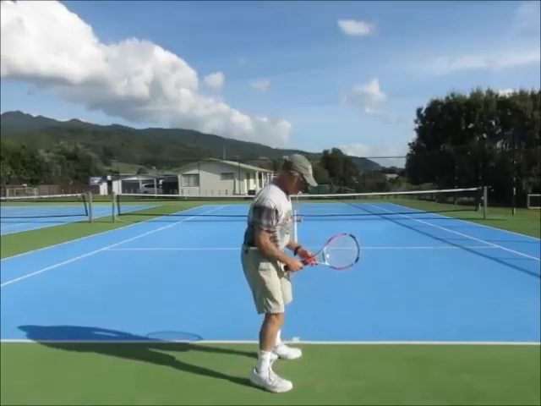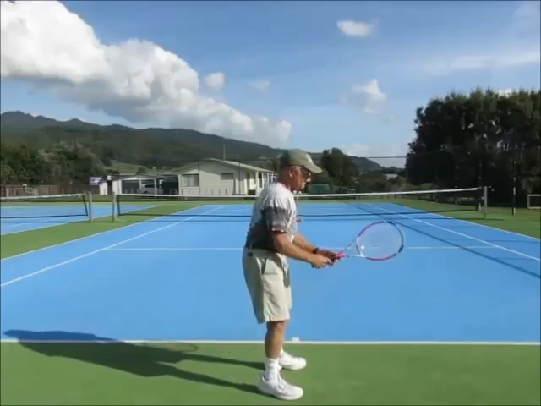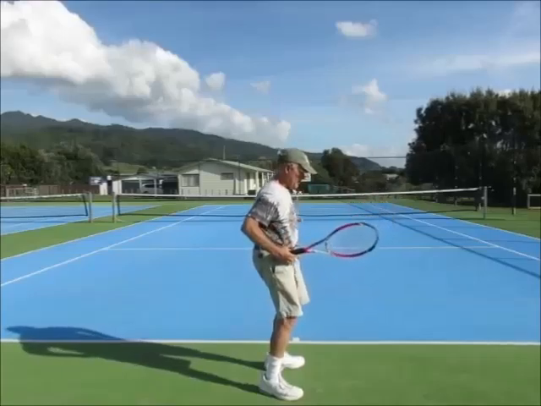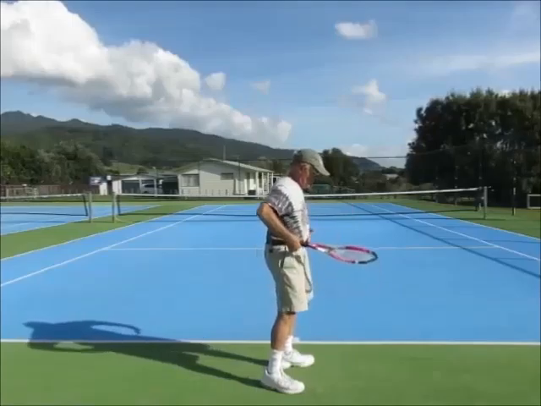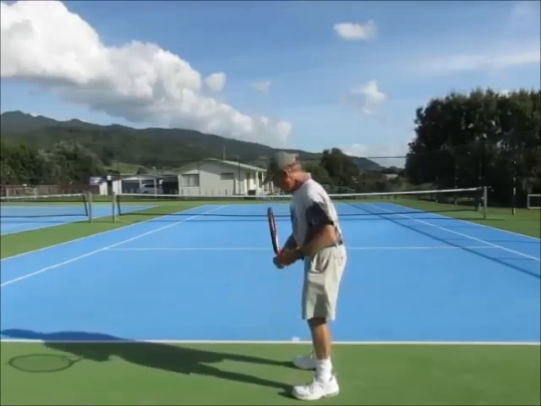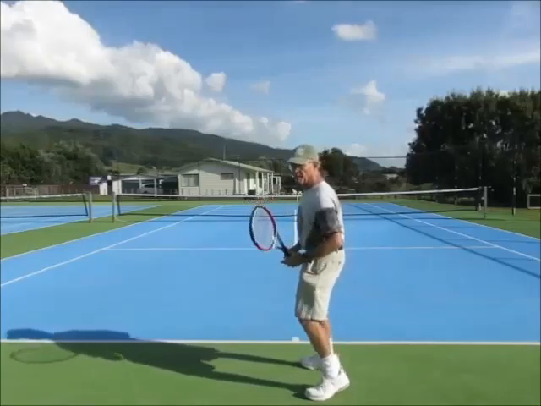If you're hitting a forehand, my side is to the net, my left side's to the net. This is called a neutral or square stance. You square your right angles to the net. Square. Same thing on backhand. You're hitting a backhand and your right side's to the net. That's called a neutral stance.